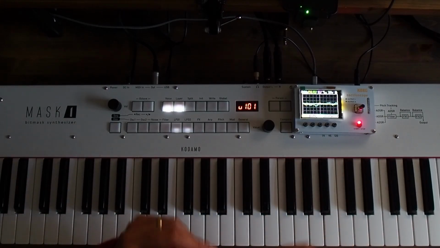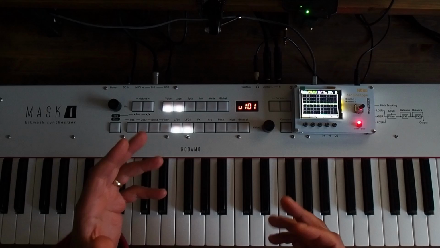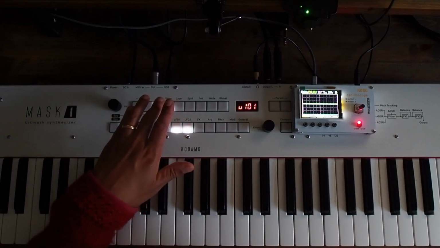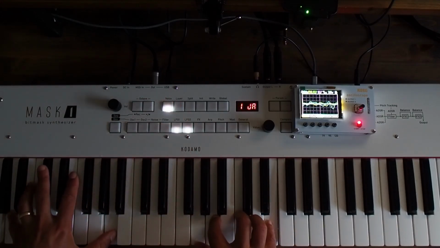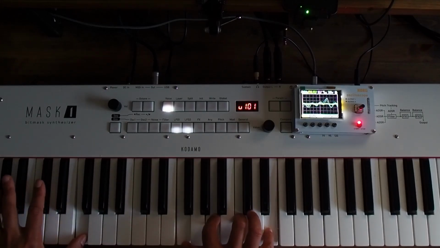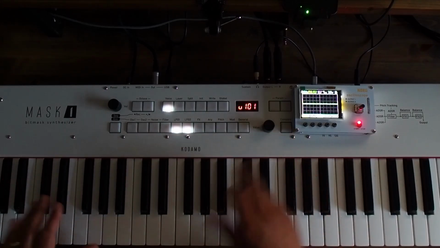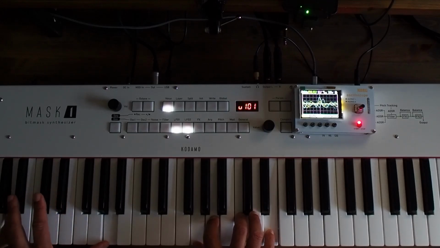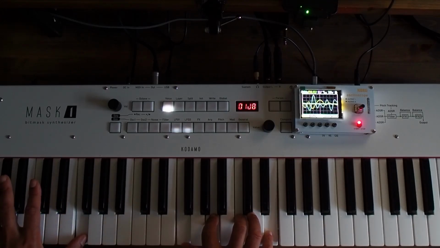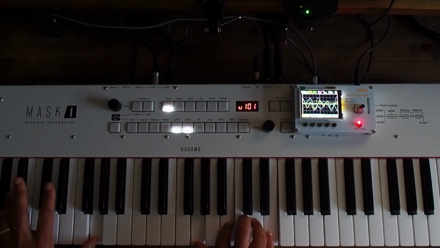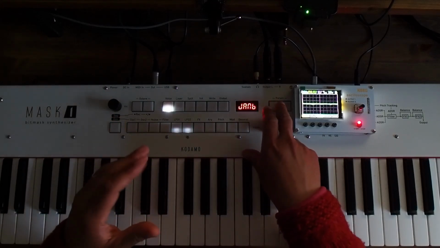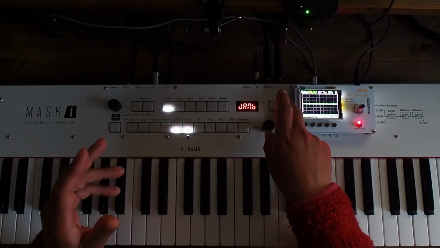So you could hear the voice stealing there, triggering the envelopes again, which is not ideal. Of course, if you take off the layer, then you still get most of the effect. I'll start again because it still had some voice stealing there. So there you get the full 12 voices, so that's the choice you have to make. But yeah, that's a lovely sound.